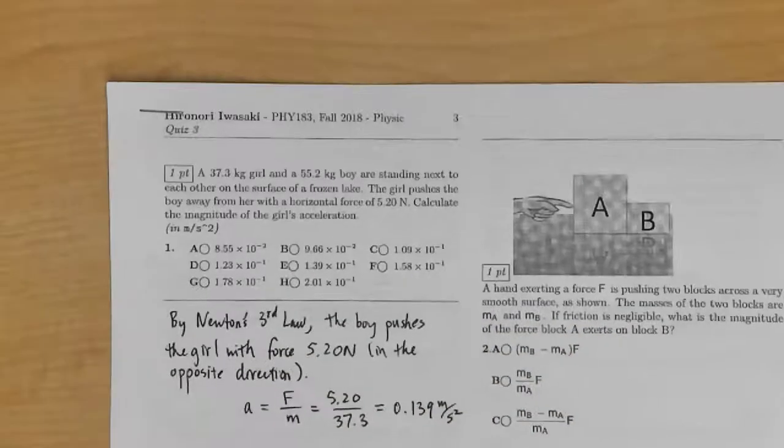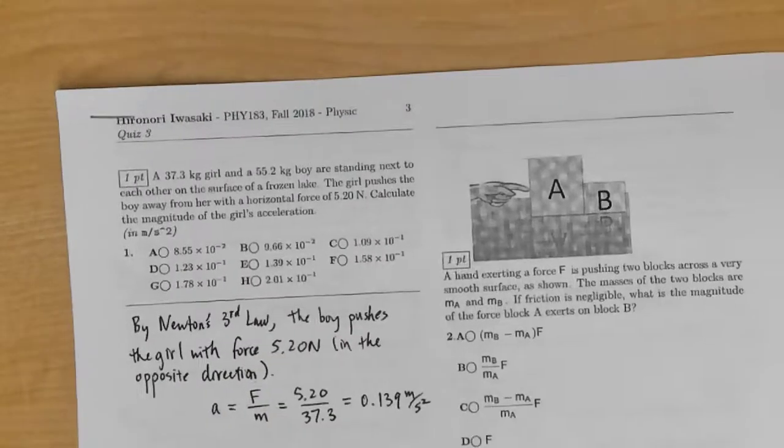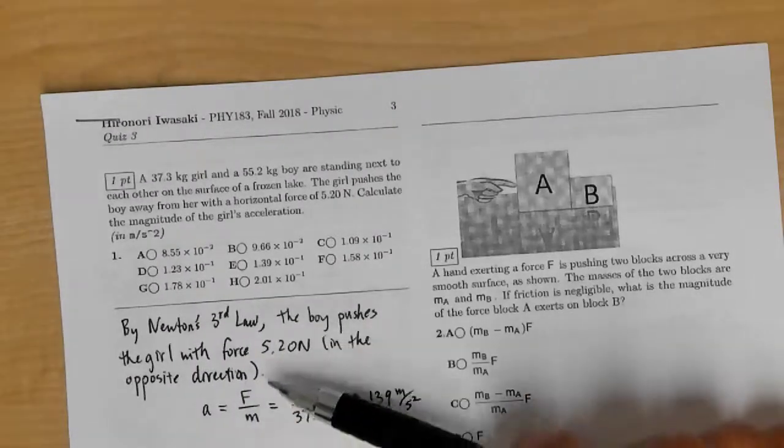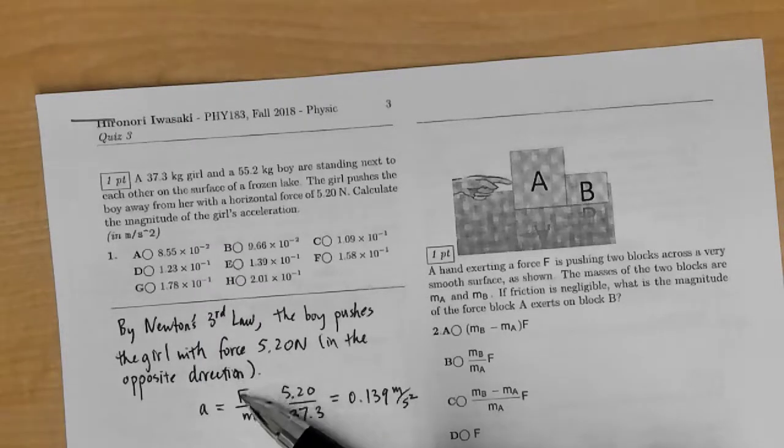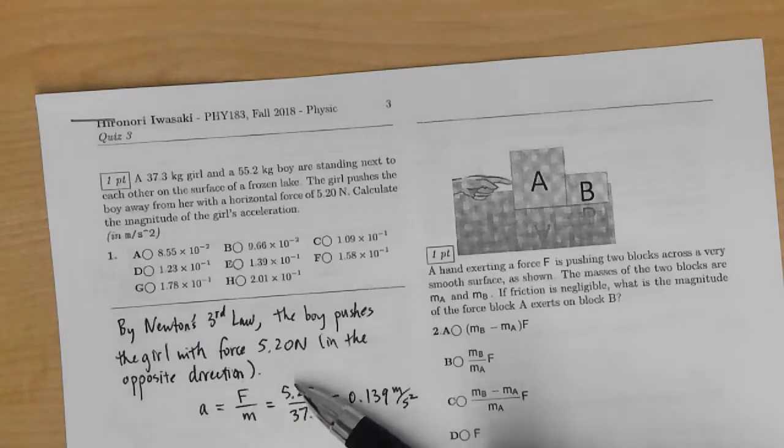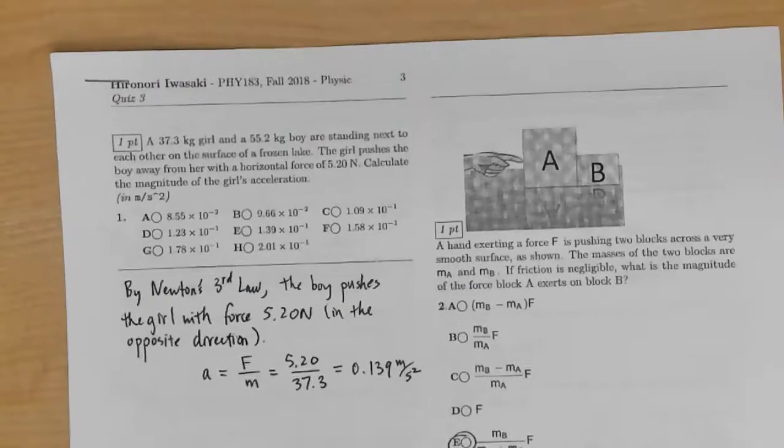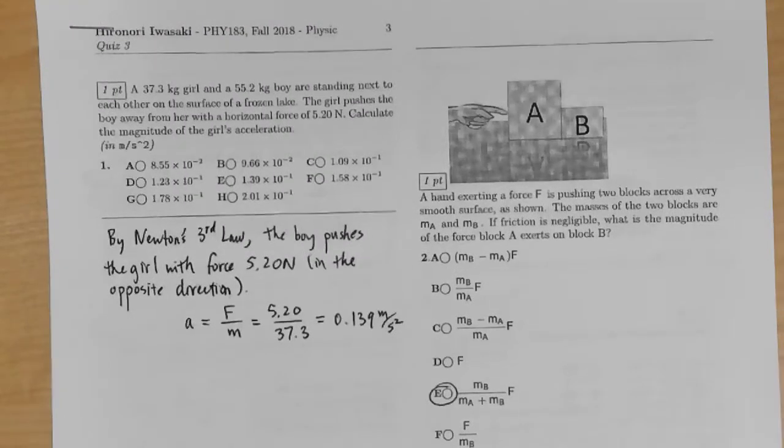By Newton's third law, the boy pushes the girl with a force of 5.20 newtons, but in the opposite direction. Acceleration is the net force divided by the mass. 5.20 is the net force. The mass of the girl is 37.3, so the acceleration is 0.139 meters per second squared.